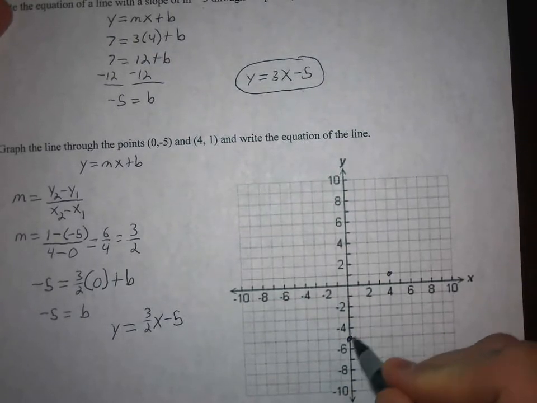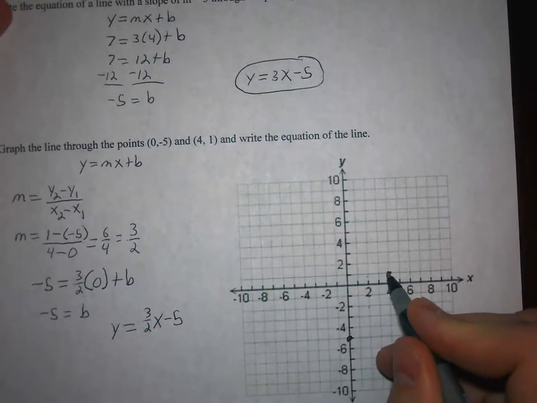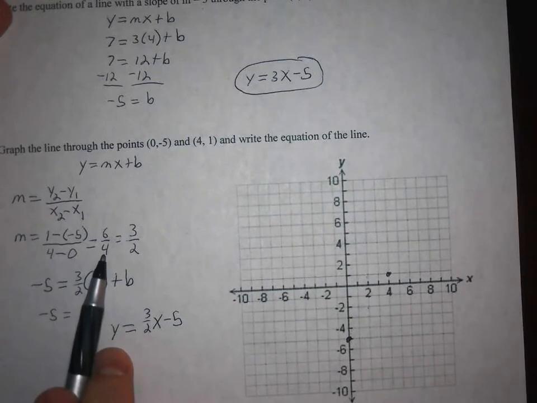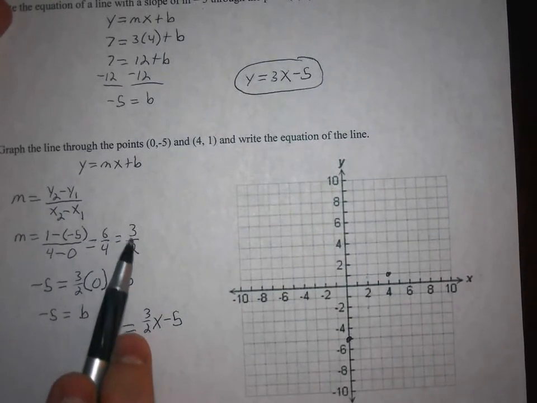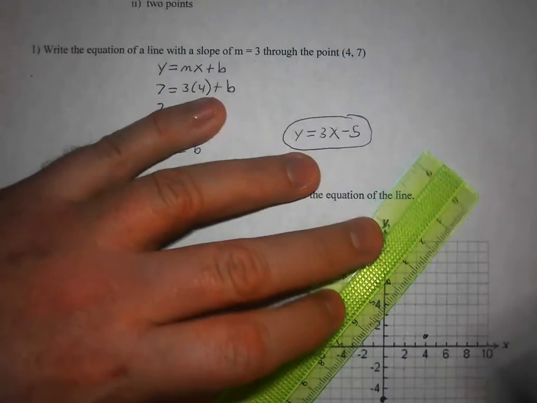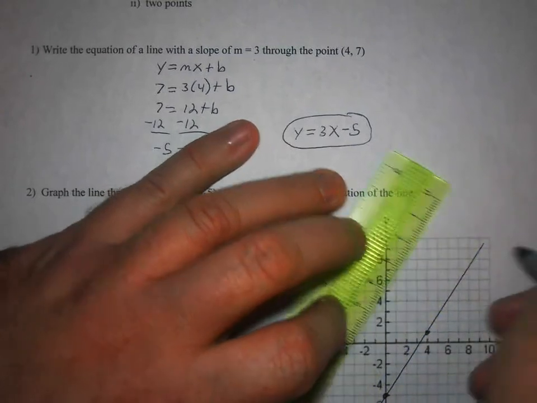Notice we're still on the line, but we need to go up 3 to the right 2 again to get to the point. That's because we reduced the slope from 6 over 4 to 3 over 2. Okay, so if we just connect those, there's our line.